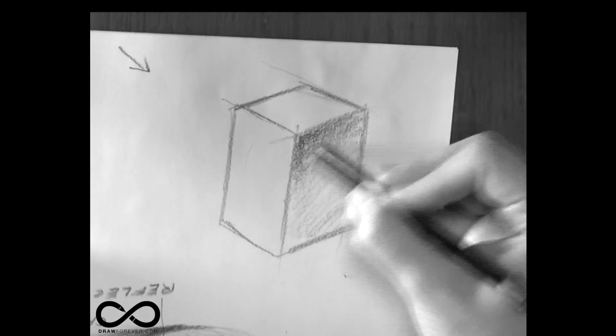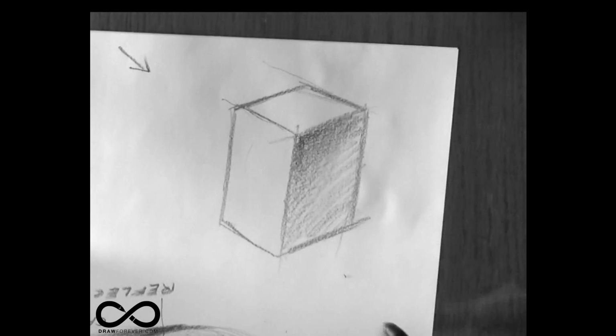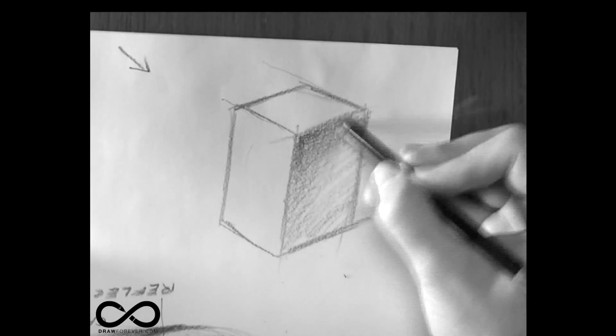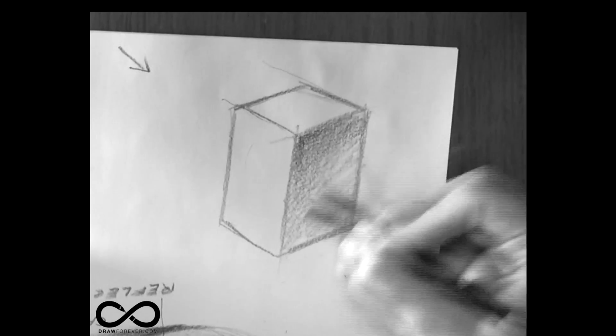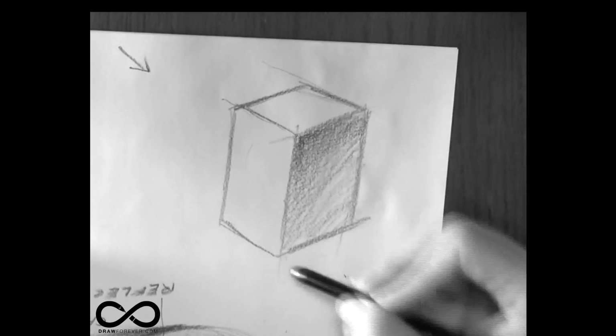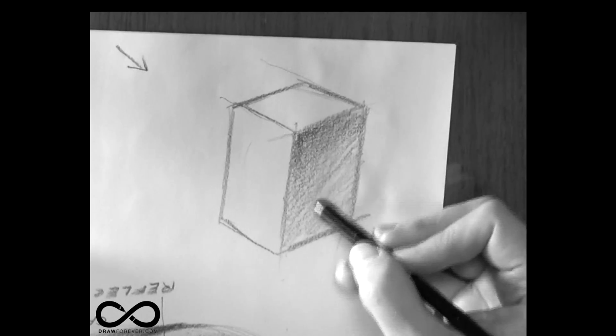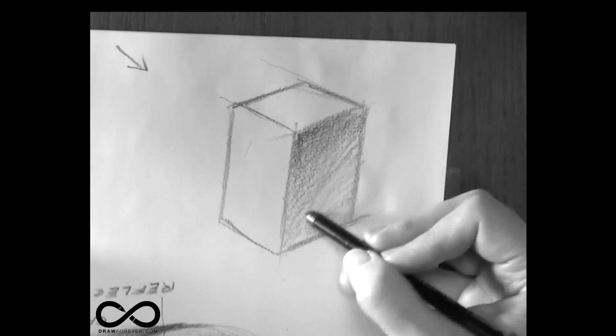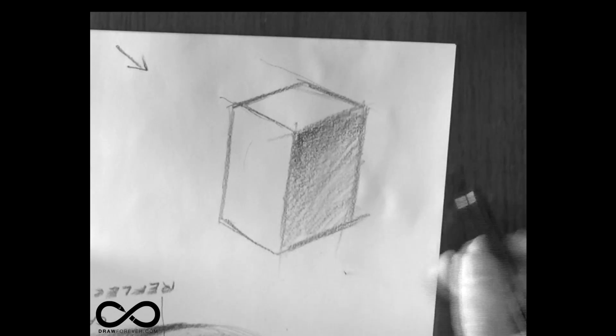Depending on the material the cube is made out of, you would get more reflected light or no reflected light. If it was cardboard, probably none. But it's bouncing off the table or whatever surface. If this was a building, this would be the side plane of a building.